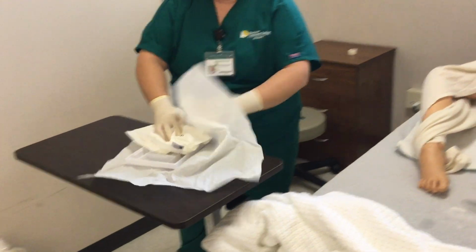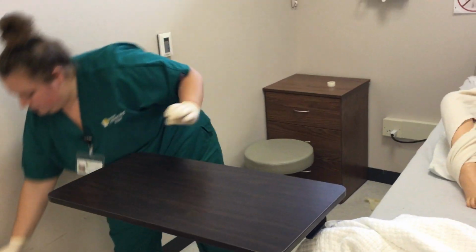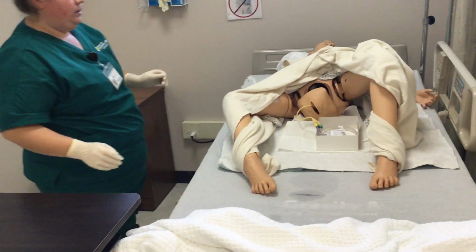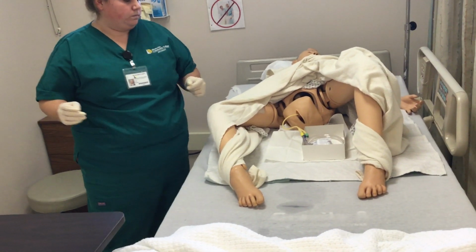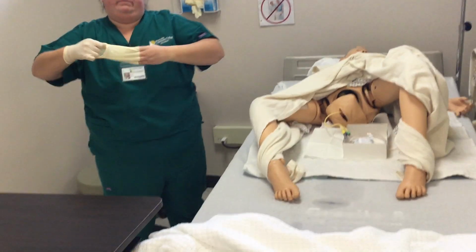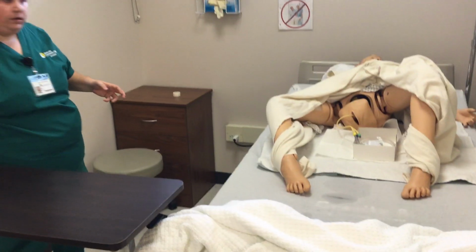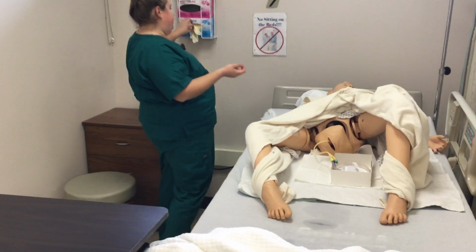This time, I'm just going to remove my gloves and perform hand hygiene. Open this. And then I'm going to put new gloves on.